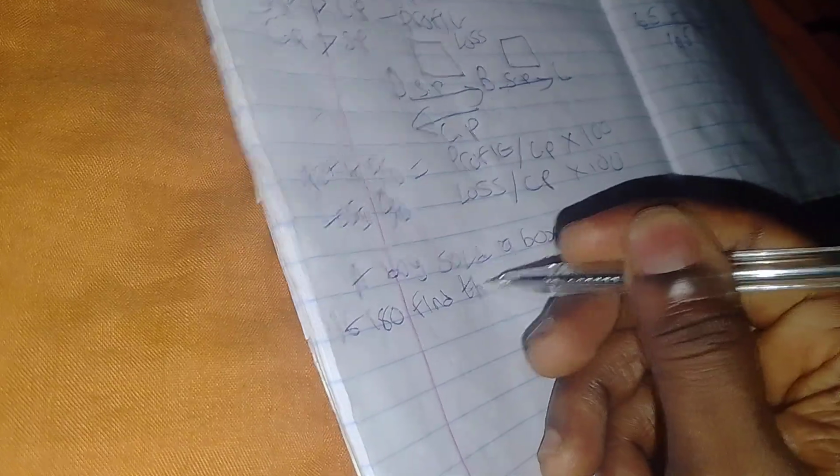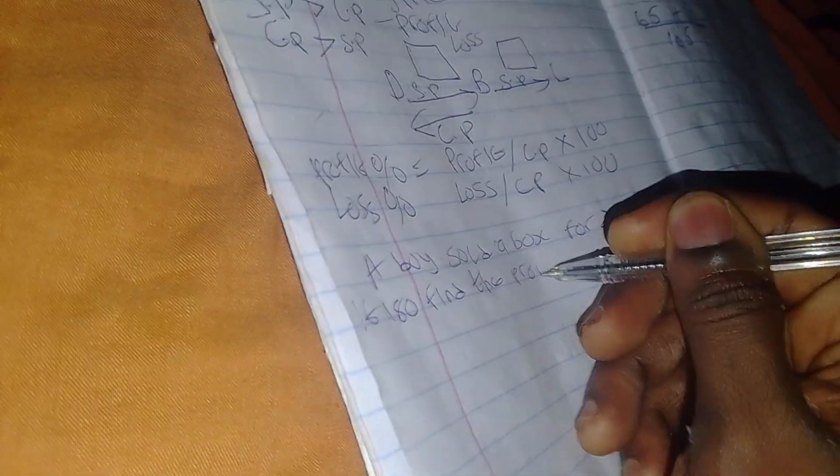Find the profit percent. So look at this question. A boy sold a box for 200 and bought it for 180. Like he bought the box for 180 and sold it.